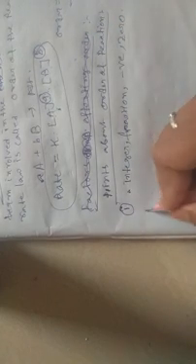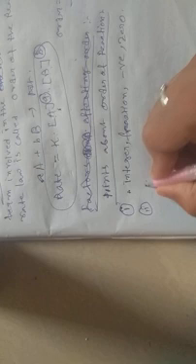The first point: order of the reaction must be an integer. This is not true. Order of the reaction may not be an integer. Order of the reaction may be integer, fraction, negative, even zero. Order of the reaction is totally an experimental fact.